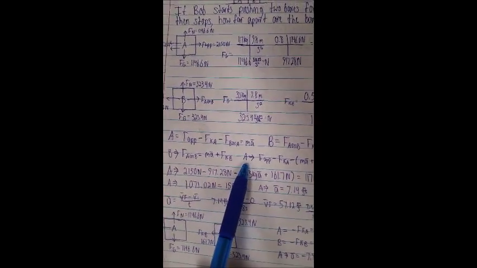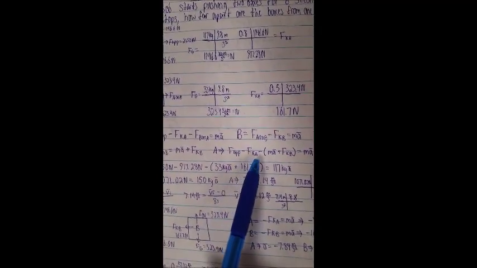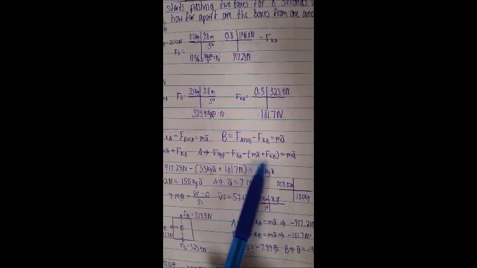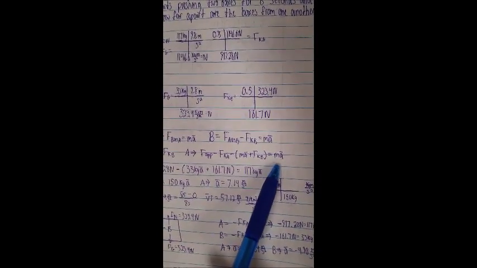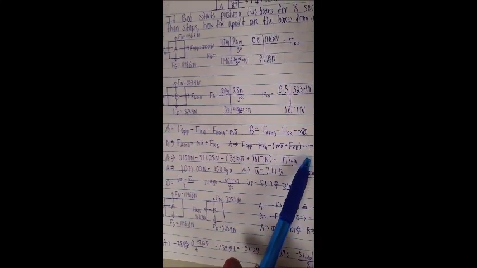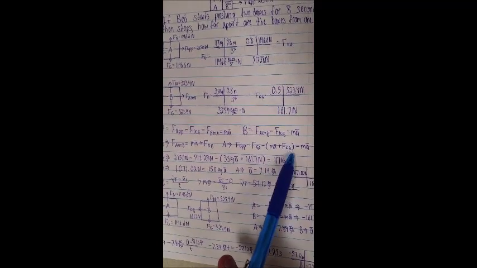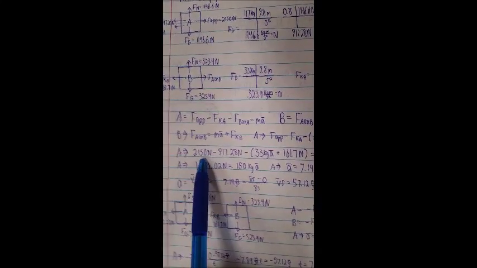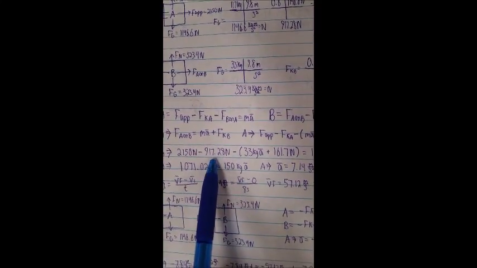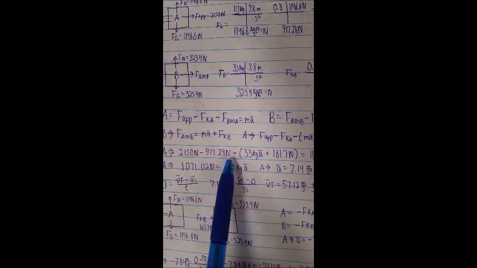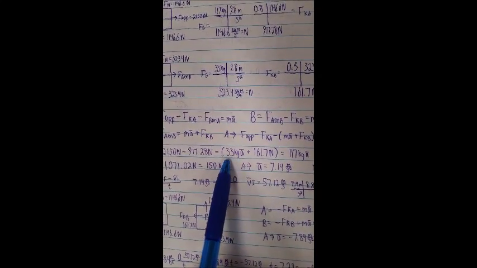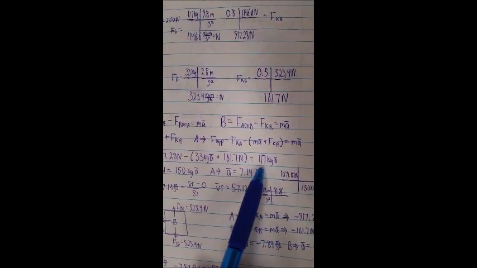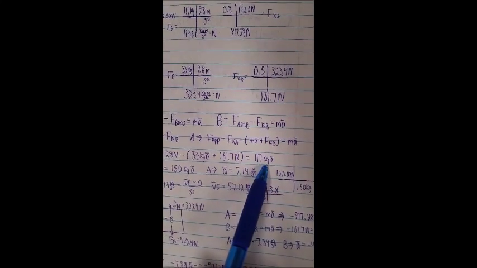Substitute this equation in for the A equation, so you now get force applied minus the kinetic force of block A, minus, in parentheses, mass times acceleration plus the kinetic force of B, equals mass times acceleration. Now you just substitute the values in for each known value. So the force applied is 2,150 newtons, minus the kinetic friction of block A, which is 917.28 newtons, minus, in parentheses, this is all block B now, 33 kilograms times acceleration, plus the kinetic friction of B, which is 161.7, equals the mass of A, which is 117 kilograms times acceleration.